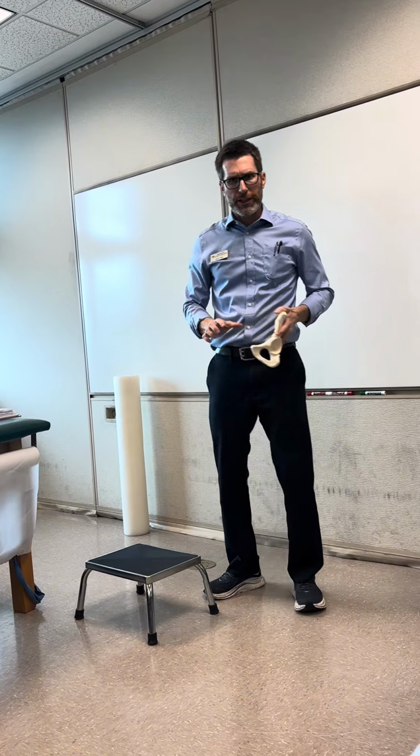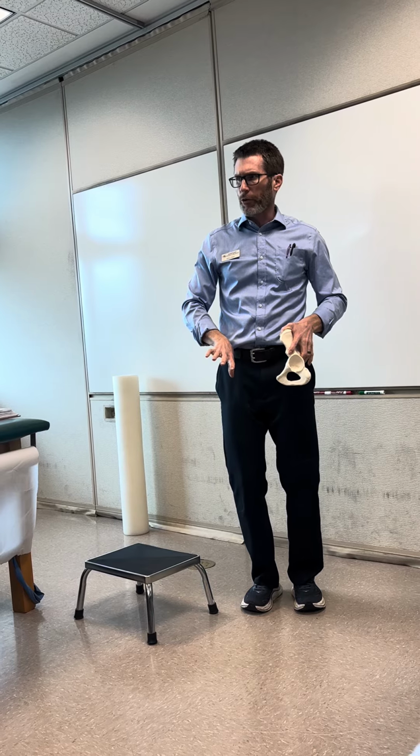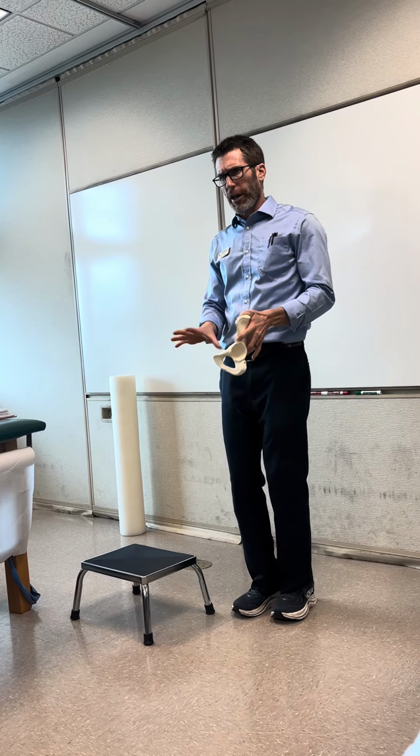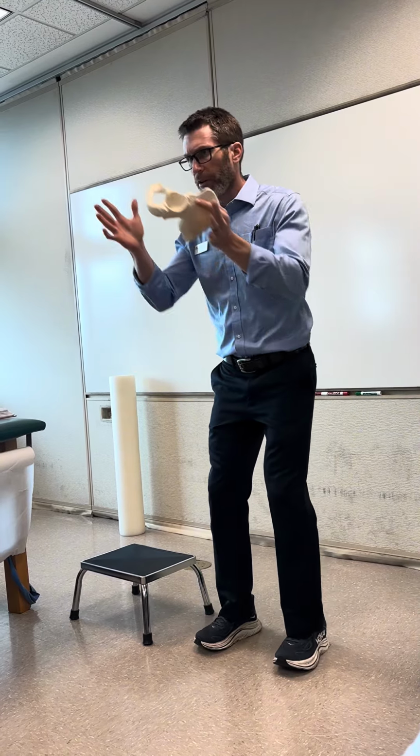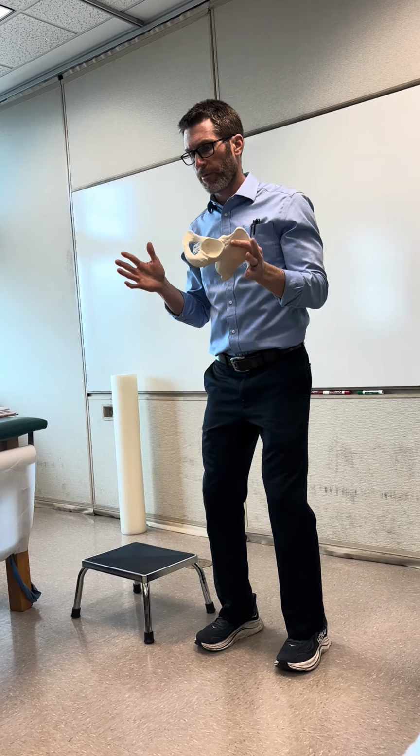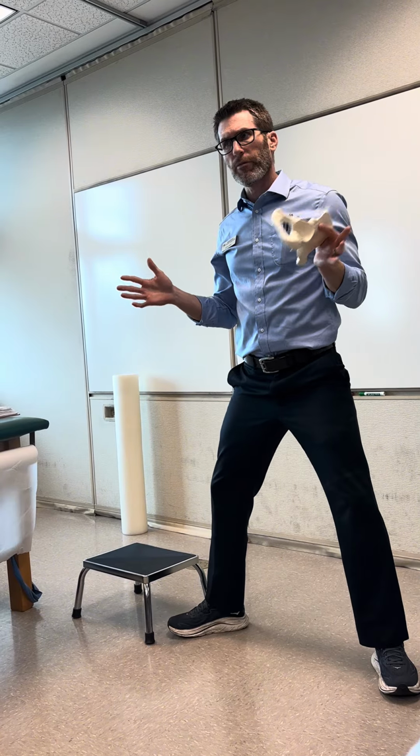So big picture, it sits anterior, inferior, and laterally. But how far anteriorly or laterally is going to determine whether somebody's comfortable with their feet more aligned here or aligned wider.